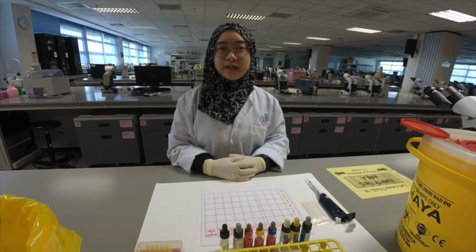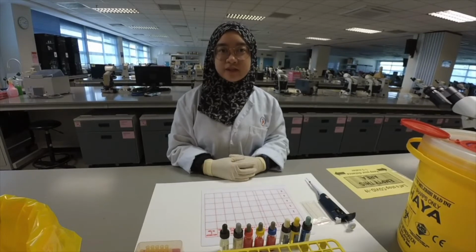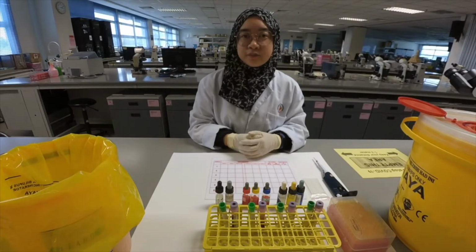Human blood group can be determined by the presence of antigens on the surface of red blood cell and the presence of antibody in the serum. To make sure the practical runs smoothly, we have prepared all the apparatus for you.